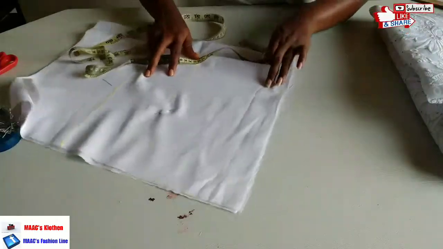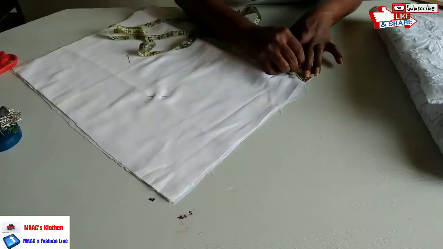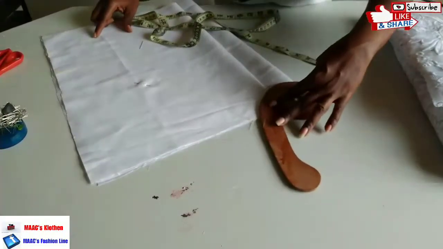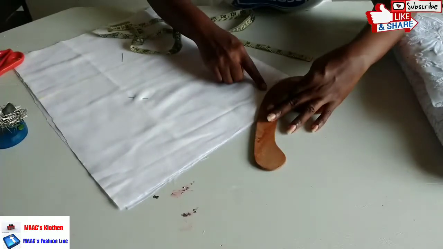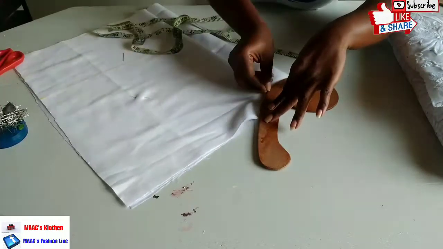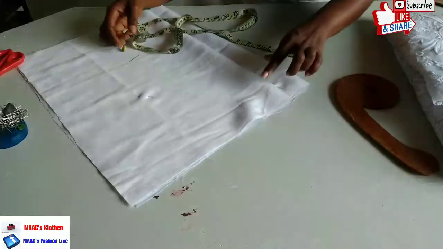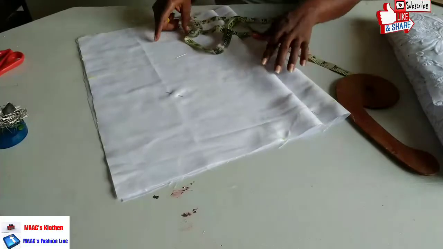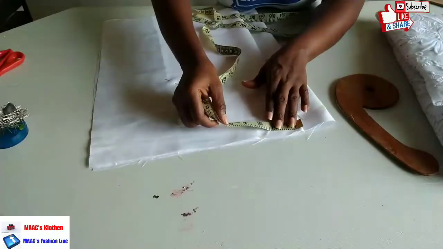Now with the back neck, I'm going to measure 1.5 for the neck depth. Then I'll just use my curve to curve it, joining it to the neckline. So this is it for the back neck, 1.5.